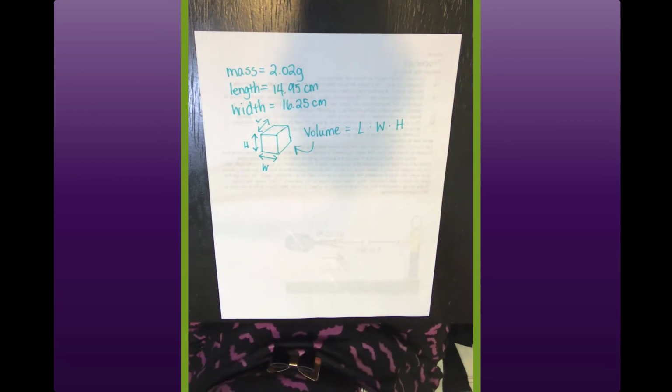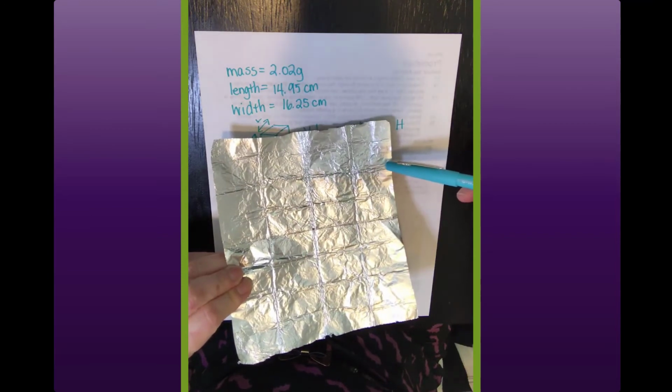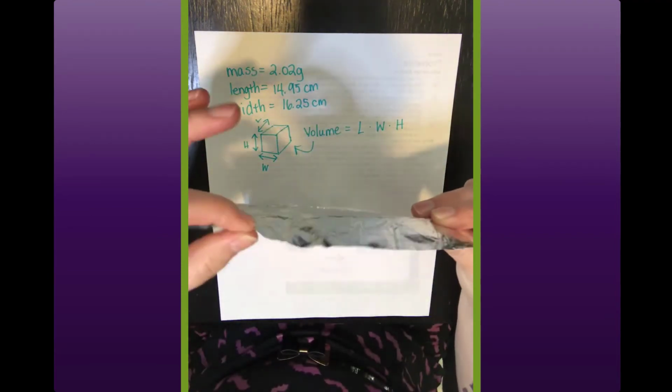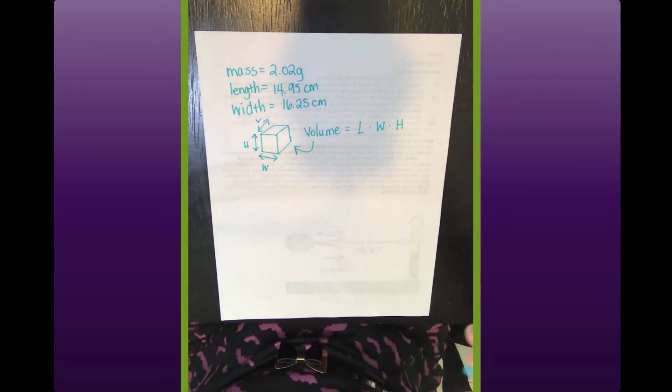Okay, so once again, our aluminum foil, we have the dimensions in this direction, and we're trying to figure out how thick it is.